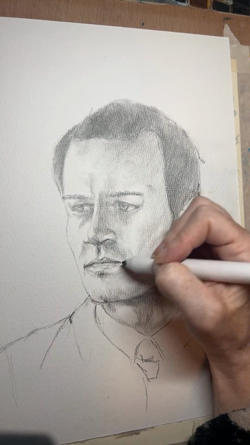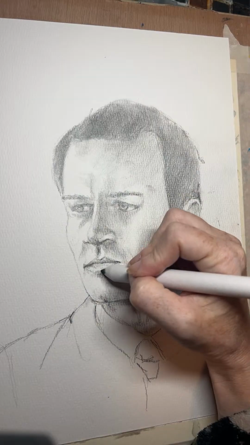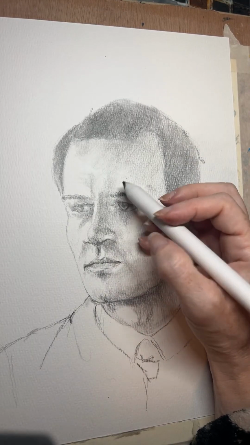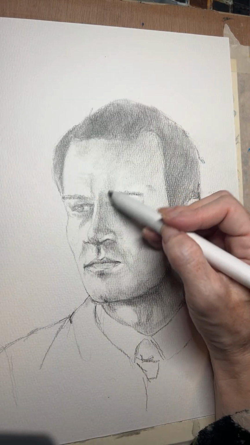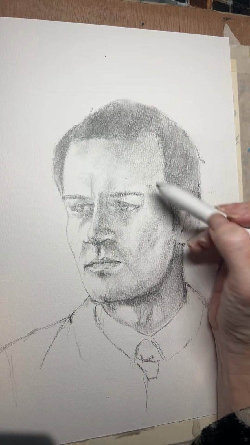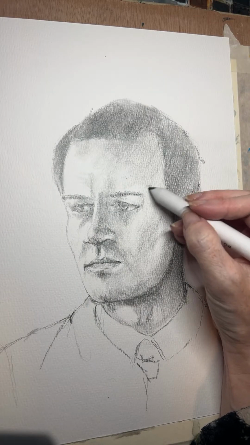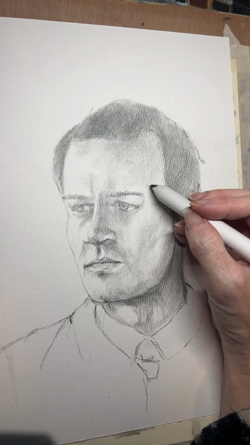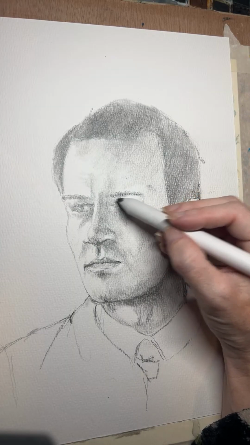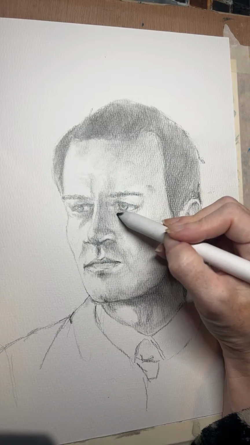And the nose is already casting shadow. The lower lip is casting shadow in this area. You want to remember the light source and how it interacts with other elements in your art, regardless of the subject matter.